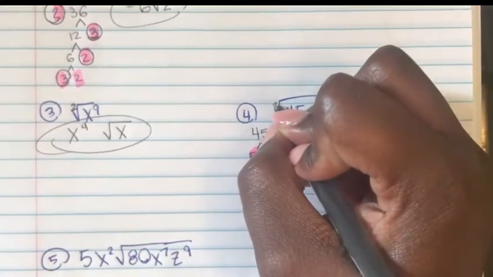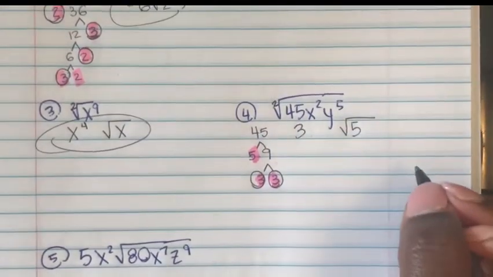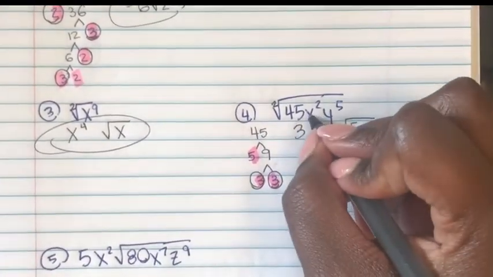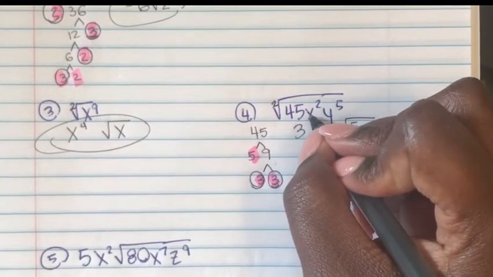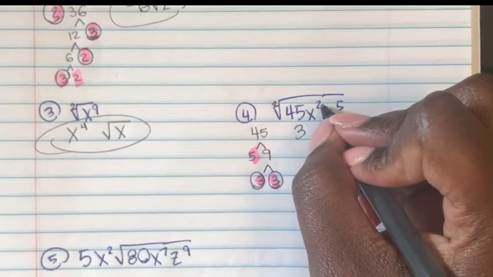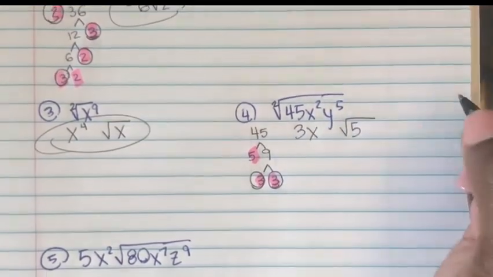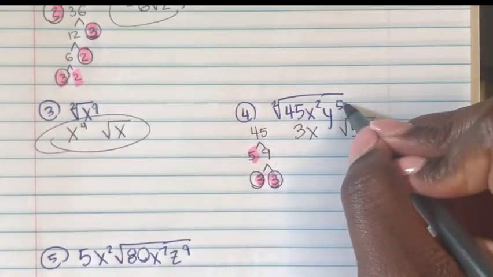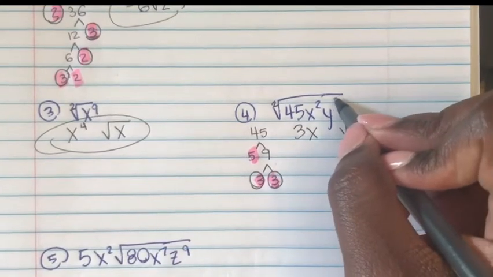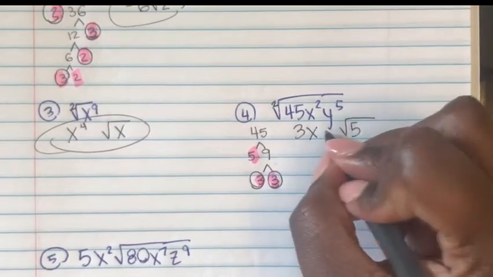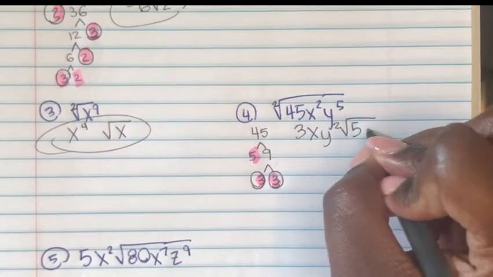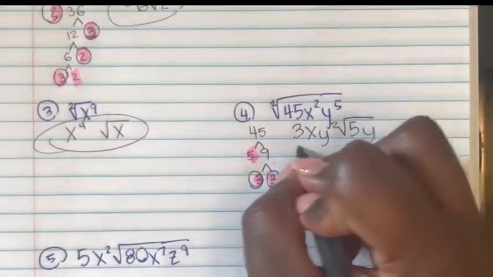Remember, if the index isn't there, then it's just 2. So to figure out the square root of x squared, we'll just do x raised to whatever 2 divided by 2 is. So that's just 1. And now I'm going to do y to the 5th power. We can take out 2 groups of 2 from the y, and we'll be left over with 1. And so there's our answer.